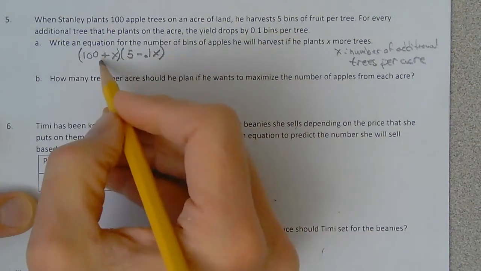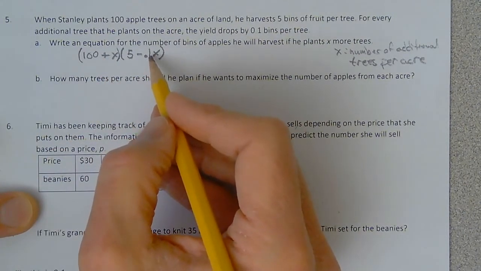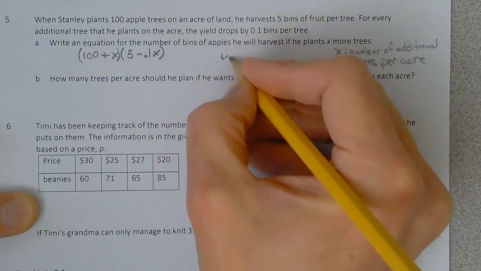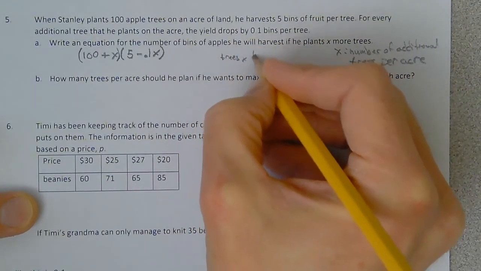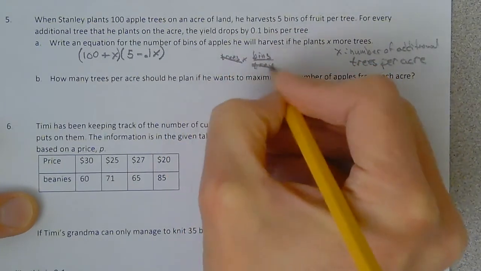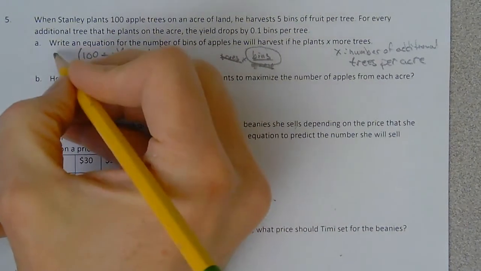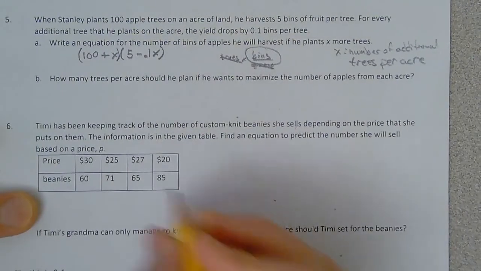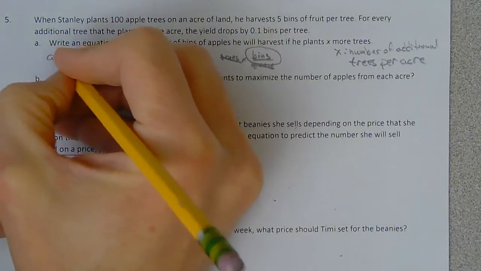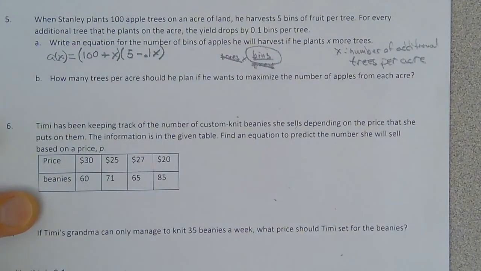So the 100 plus X is in trees. This is bins per tree, and when we do trees times bins per tree, the tree units will cancel and will tell us how many bins of apples come off of there. So we'll give this a name. We'll call this A of X, number of apples that he gets out of there.